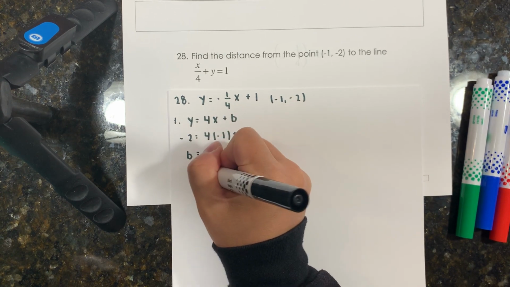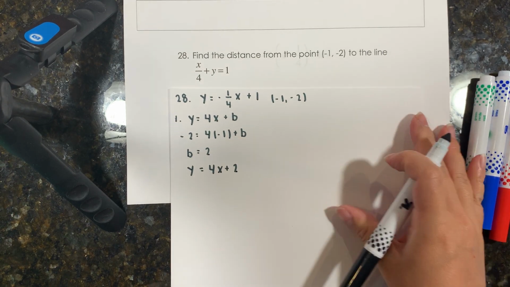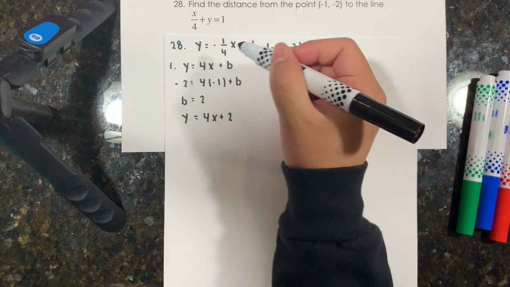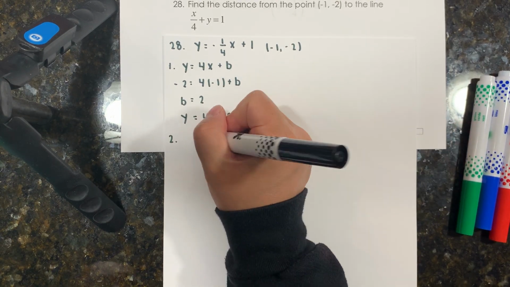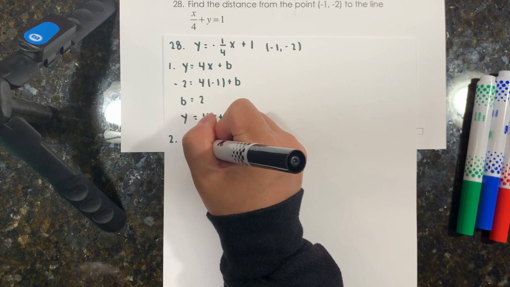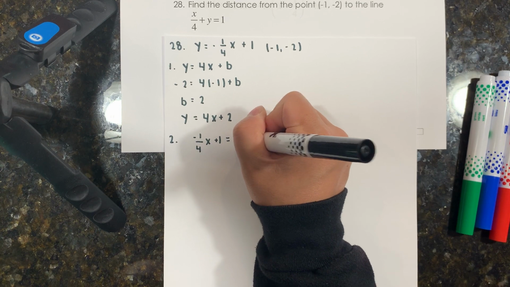So my perpendicular line is going to be y is equal to 4x plus 2. Step 2 is to set these two lines equal to each other to find out where they're going to intersect. So that would be negative 1/4 x plus 1 equals 4x plus 2.